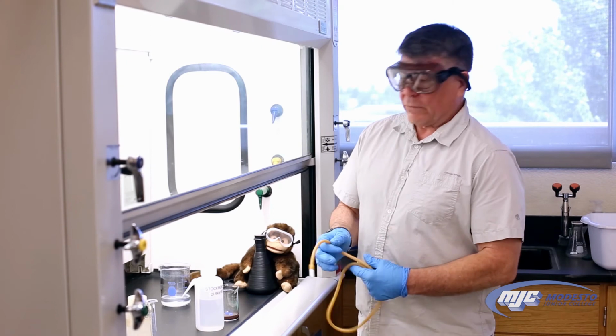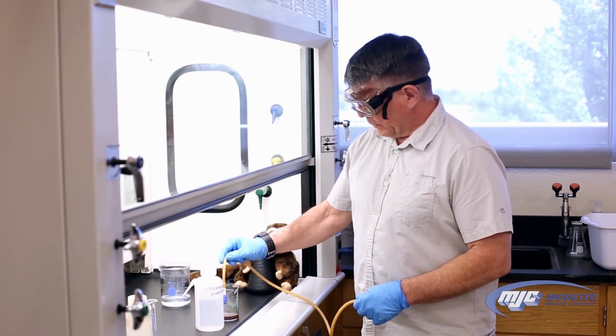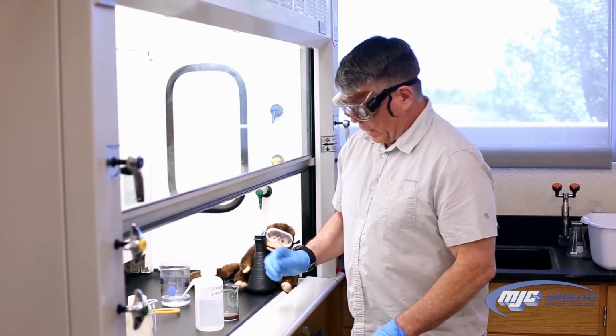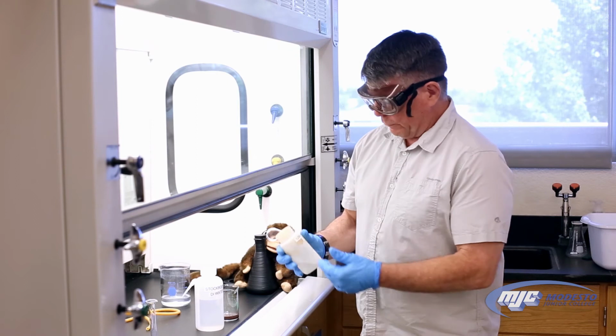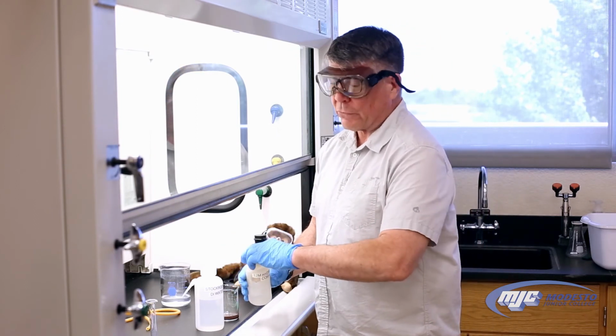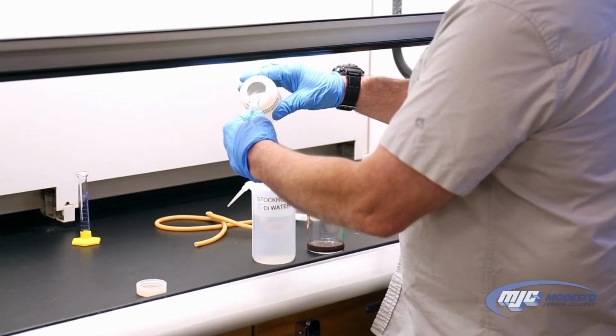All right, guys, so now the next thing I'm going to do is take this magnetic stir bar remover and take that magnetic stir bar out, set it aside. And to get rid of any zinc that might be left, we're going to add about 10 mL of 12 molar hydrochloric acid. Remember, we have to do this in the hood.